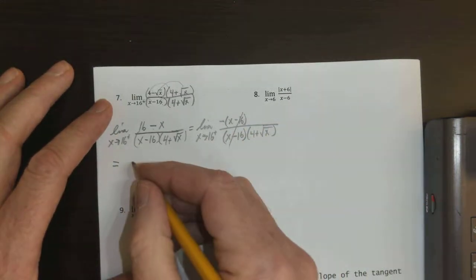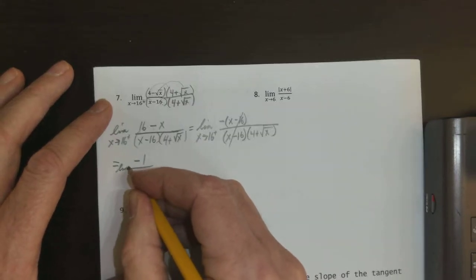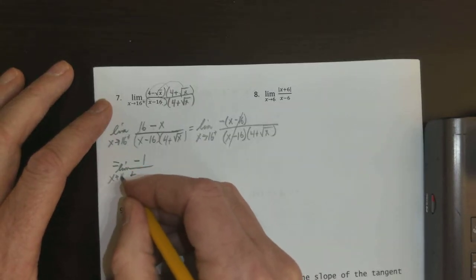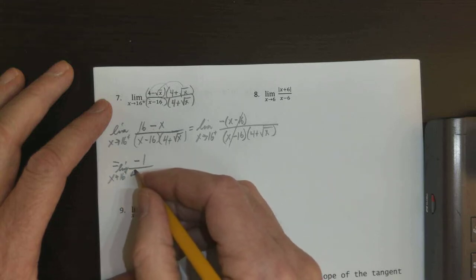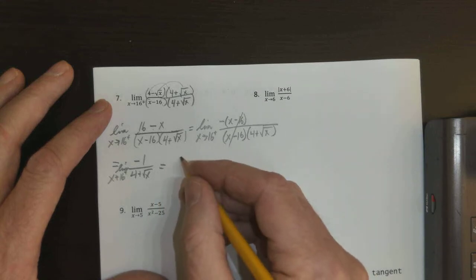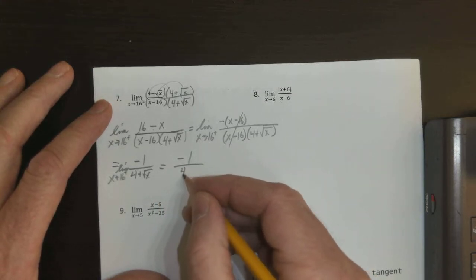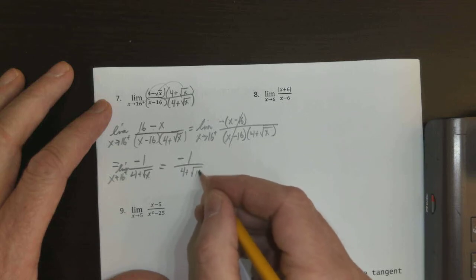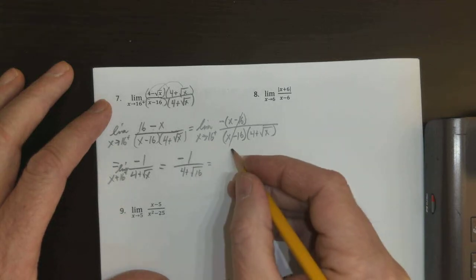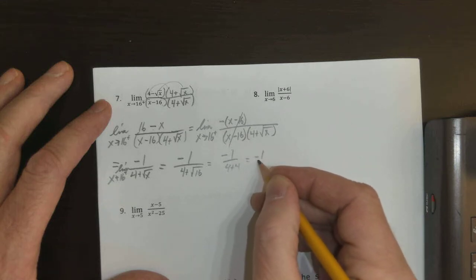Those cancel. So I'm looking at negative 1 over, limit as x approaches 16 from the right of 4 plus square root of x. Now I'm going to substitute. I don't have to write the limit, and I do the substituting. 4 plus the square root of 16, which is negative 1 over 4 plus 4, which is negative 1/8.